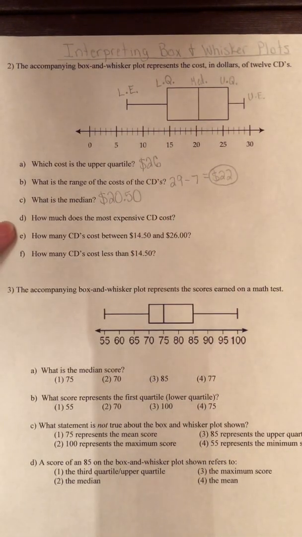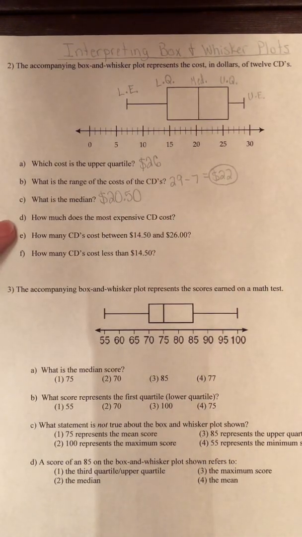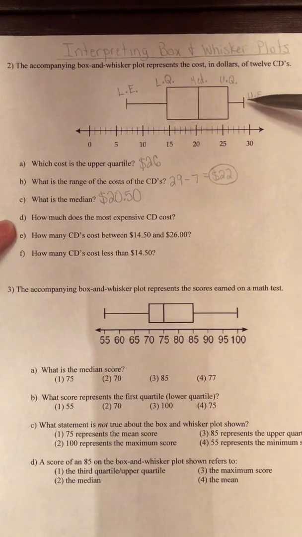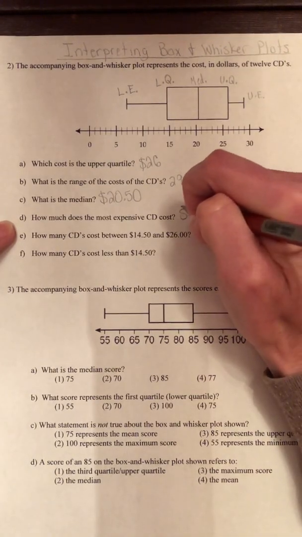Okay. All right, question D, how much does the most expensive CD cost? So essentially what they're asking us for is what is the upper extreme? So that's going to be the $29.